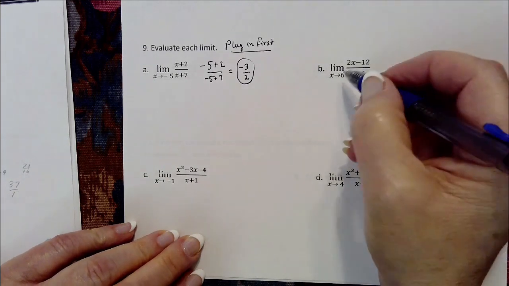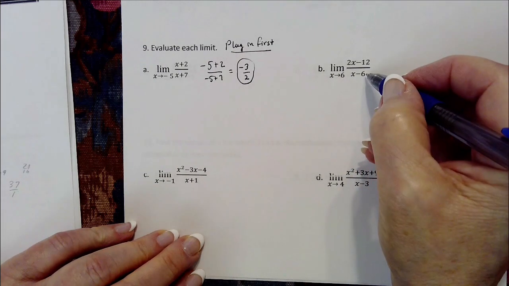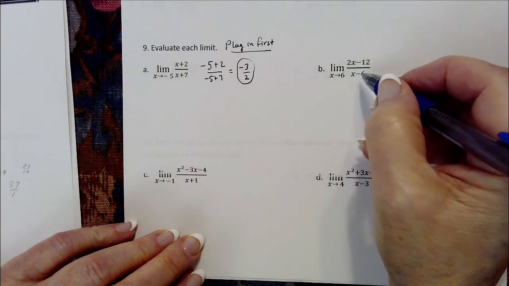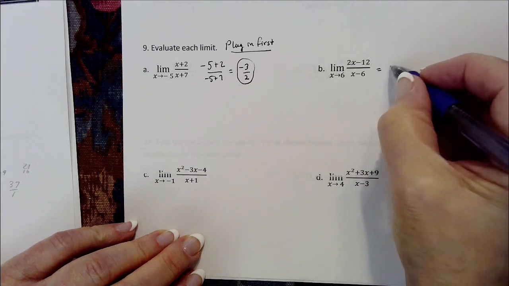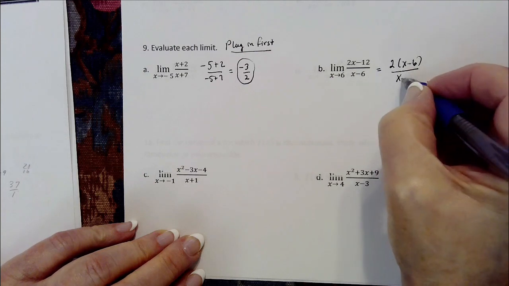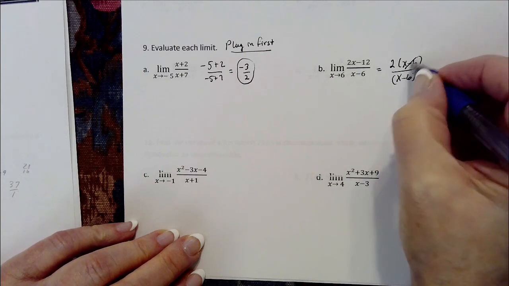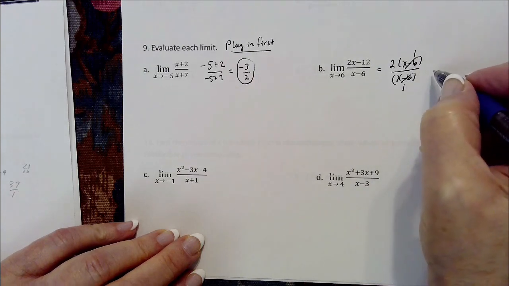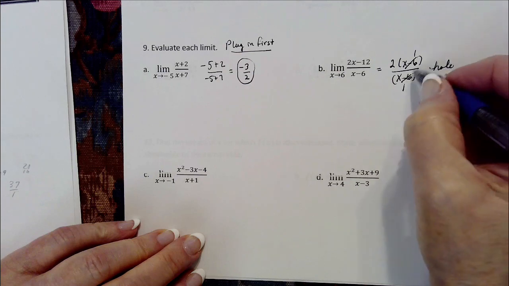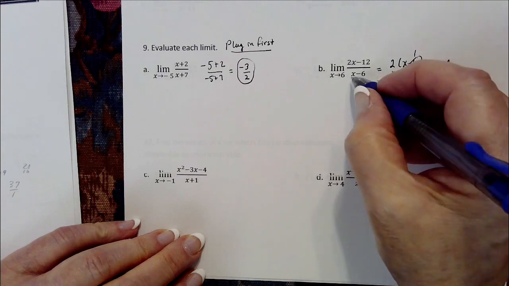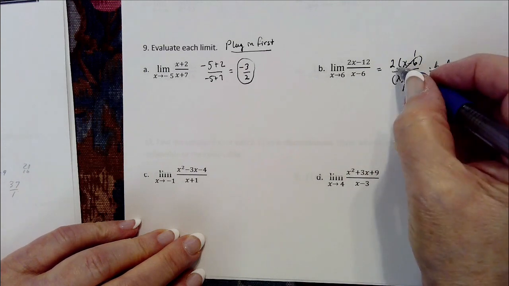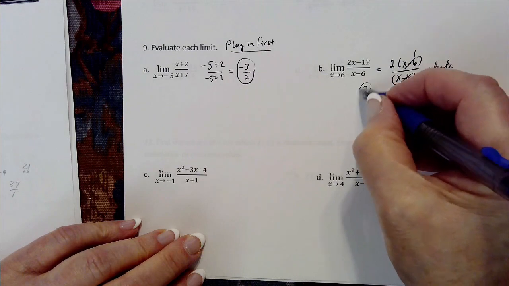Now the b one, if I plug in 6, I get my denominator to be 6 minus 6, which would be 0. And the same with my numerator, I'd get 0 over 0. So we know we can't have that. So we have to factor. So I get 2x minus 6 over x minus 6, and the x minus 6's cancel out, which would be a hole. I'm not graphing these, so we don't really care, but this would be a hole. And we'd be left with the limit as x goes to 6 of 2x minus 12 over x minus 6 would be 2. So my answer would be 2.